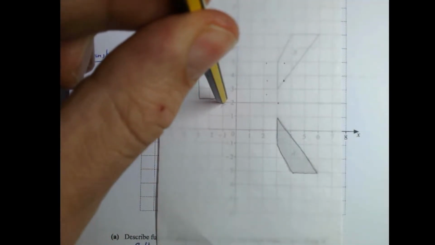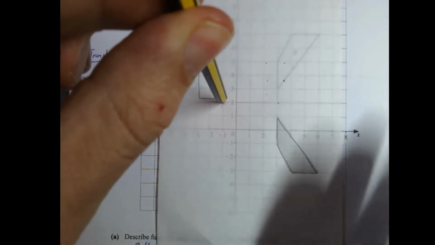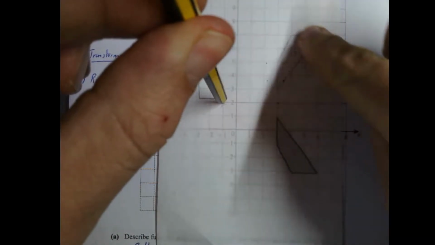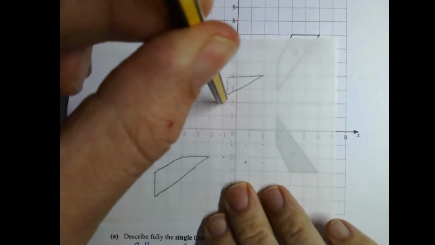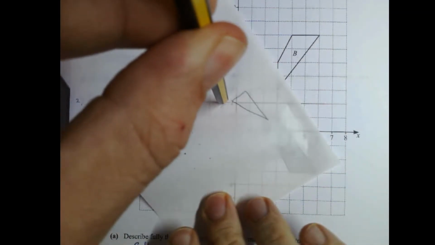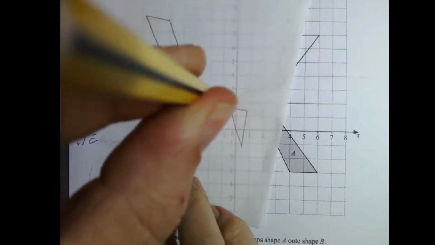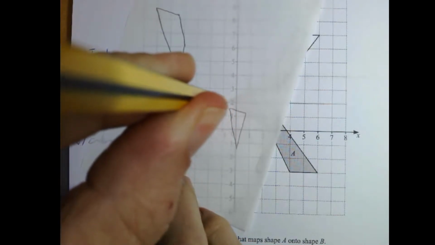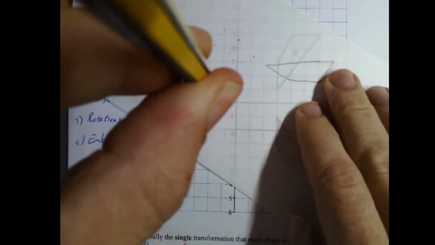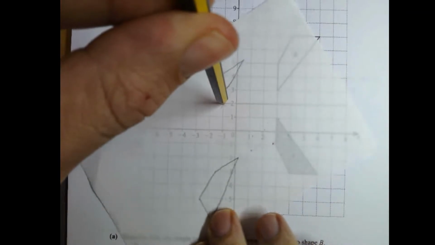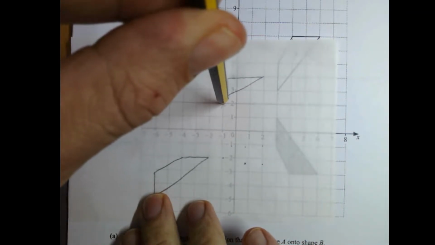We need to rotate it around. We're going clockwise. Look at the wall. Clockwise is this way around, 90 degrees. 90 degrees would be like this. Okay? 180 is half a turn. My fingers are in the way. 270 will be 3/4 of a turn. Something like that. Okay, but we're going 90 degrees.